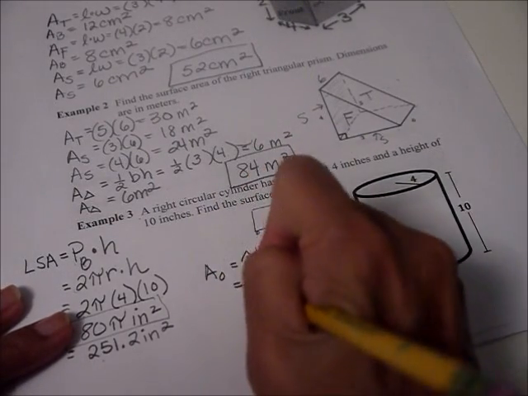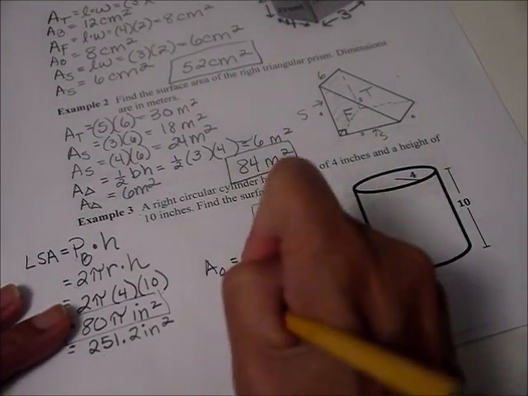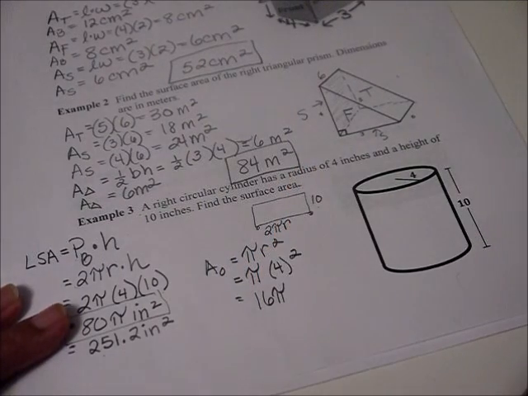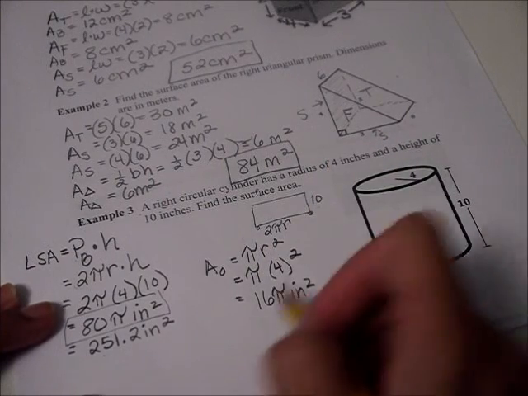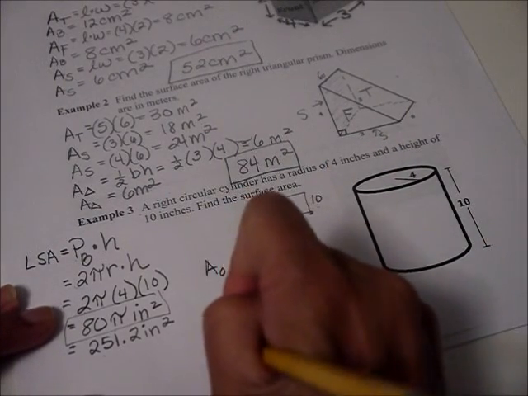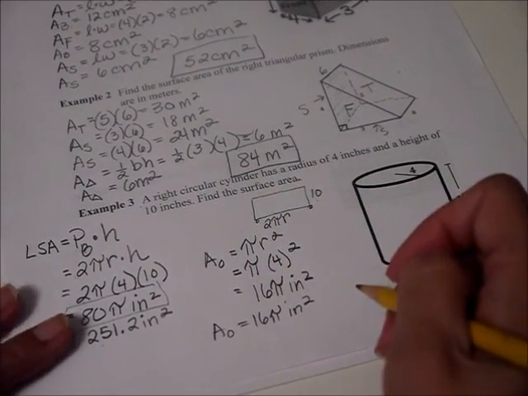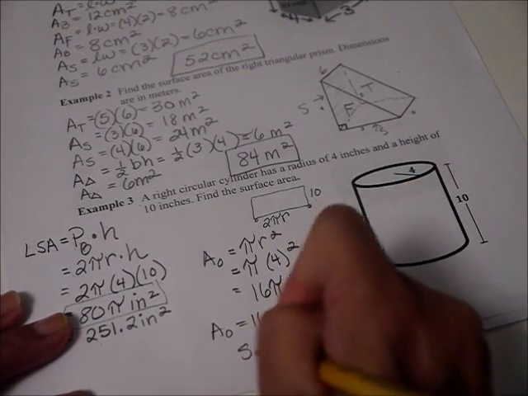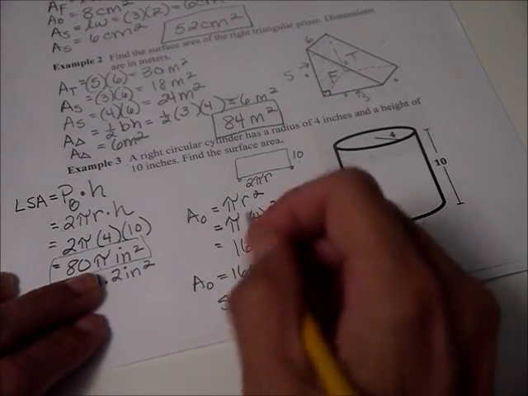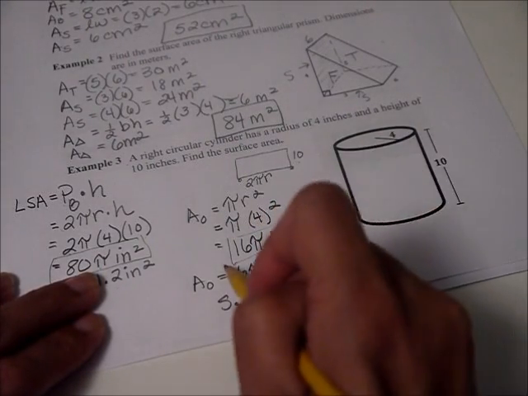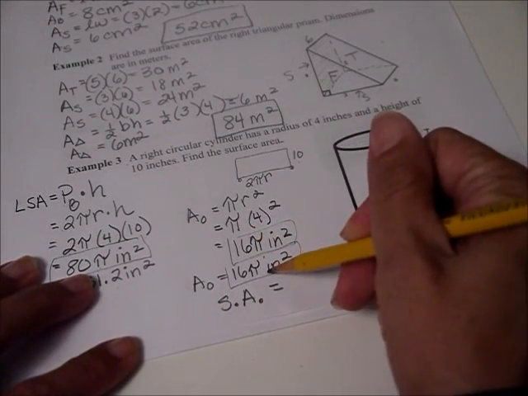So let's plug in what we know. And so then we get 16 pi inches squared. Now that was one circle. The area of the other circle is also 16 pi. So our total surface area, I call it SA, of the whole cylinder, is going to be 80 pi plus 16 pi plus 16 pi.